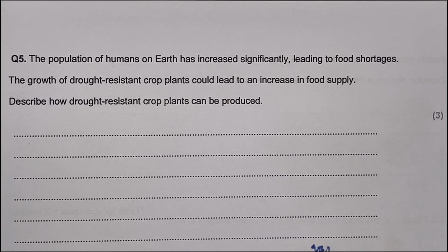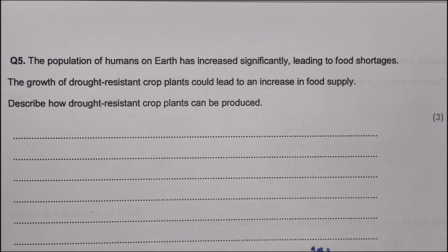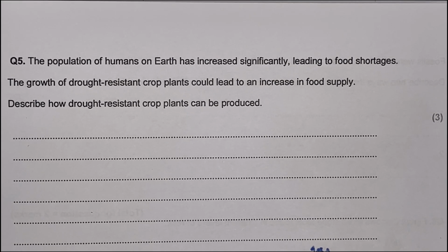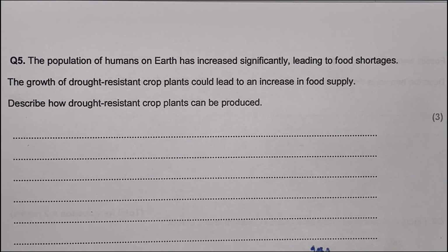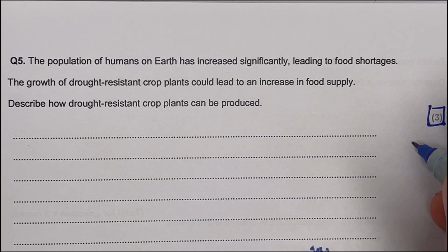The population of humans on Earth has increased significantly, leading to food shortages. The growth of drought-resistant crop plants could lead to an increase in food supply. Describe how drought-resistant crop plants can be produced. Now, step 1. How many marks is the question? 3 marks. So that means that I need to make 3 bullet points for 1 mark each.